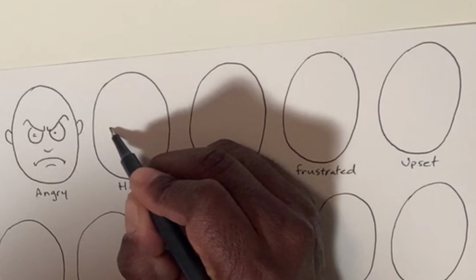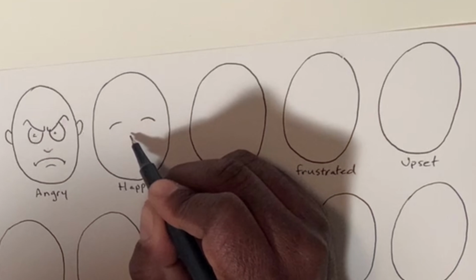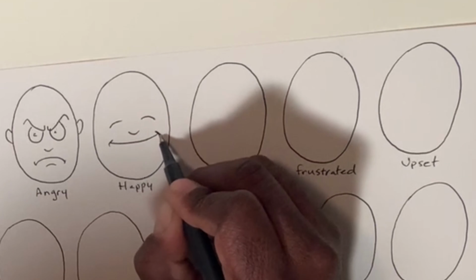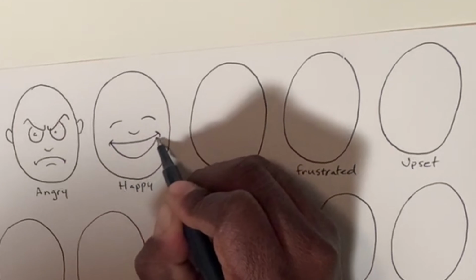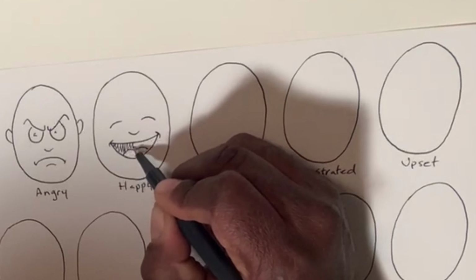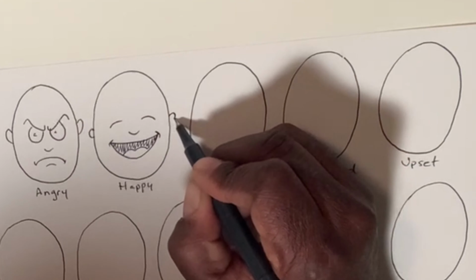Happy. All right, I'm gonna leave the eyes closed for this one, right? That's a happy looking character right there. And now we're gonna move on to sad. A sad character here.